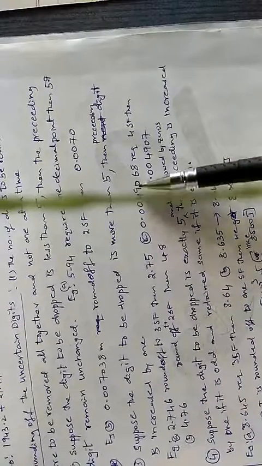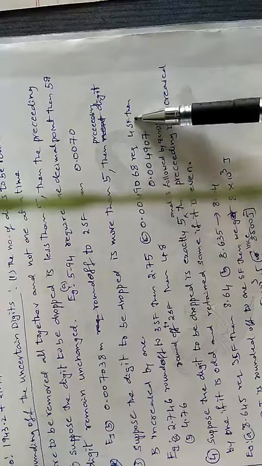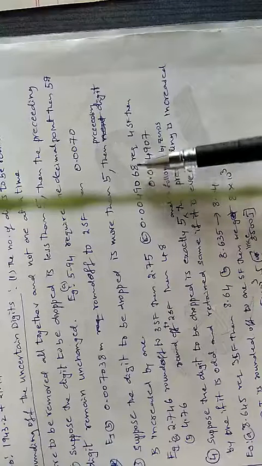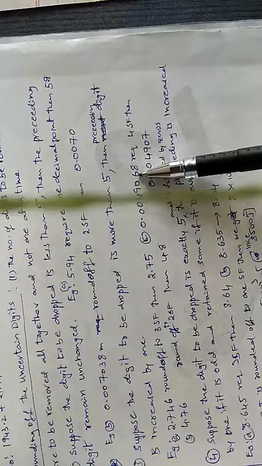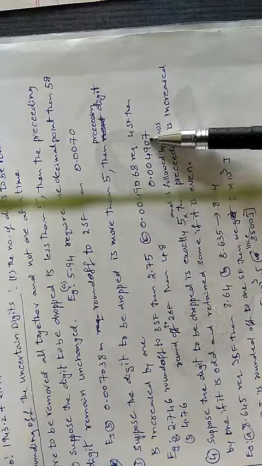Next, see here, in this example we have 1, 2, 3, 4, 5 significant figures. We want only 4 significant figures, means we want 4906, but 8 is there. 8 is more than 5, so we have to increase the preceding number by 1. If you are dropping 8, increase the preceding number by 1, so this will become 7. So here we have done that. Therefore remember, if the number to be dropped is more than 5, the preceding digit is increased by 1.